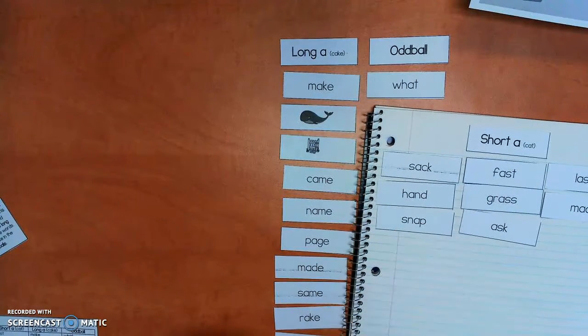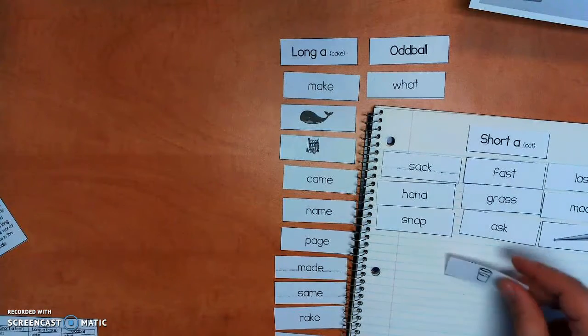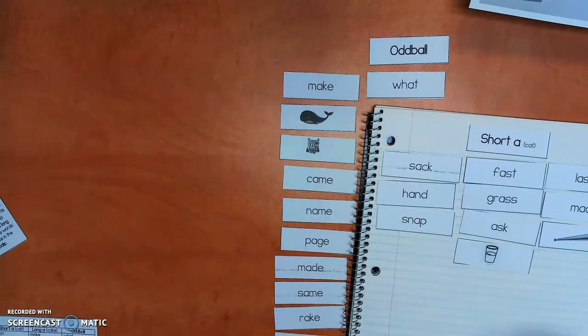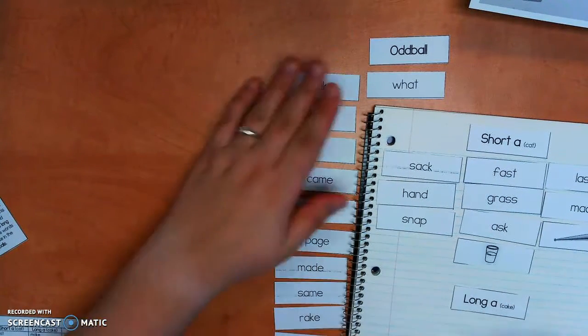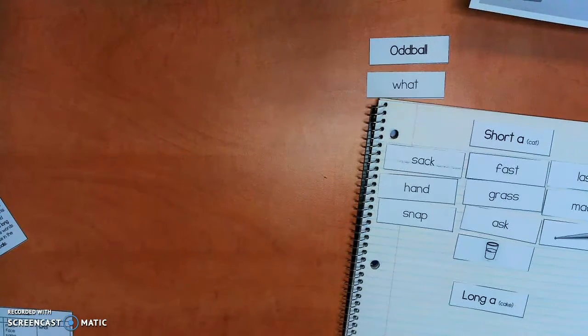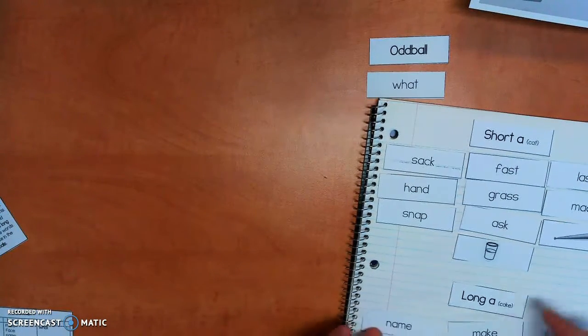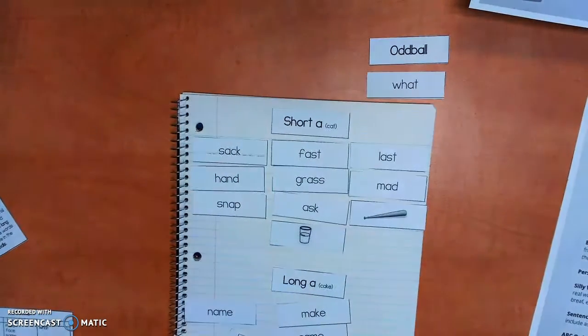So I will glue them in. When they're glued in, they need to be sorted, just like you normally would sort them. Here's my long A, and then I can glue those in. All right, that's your sort.